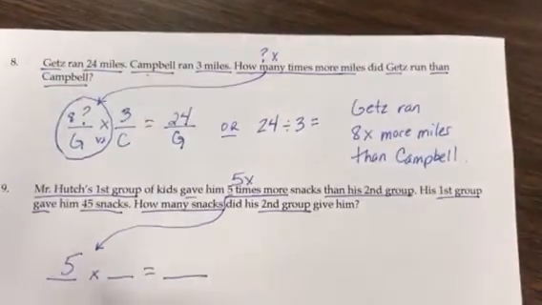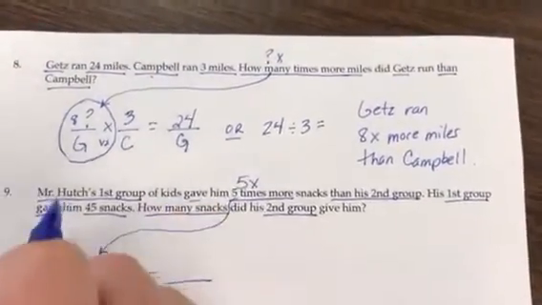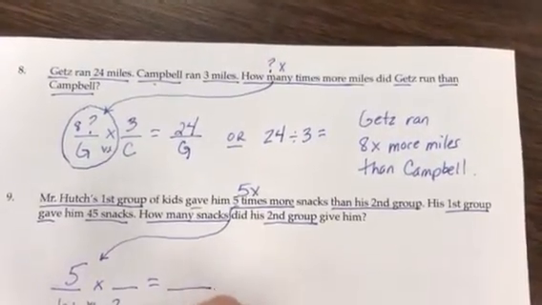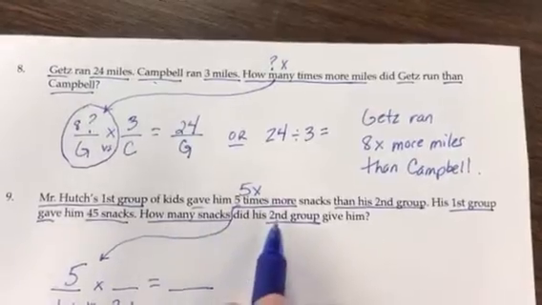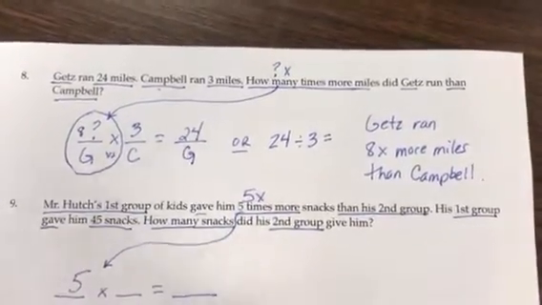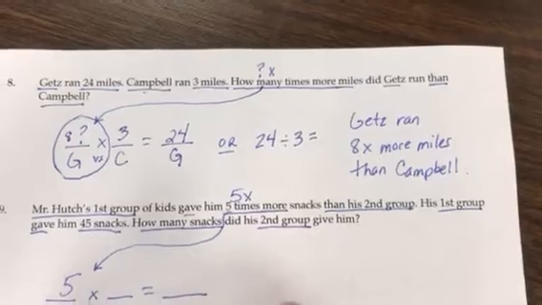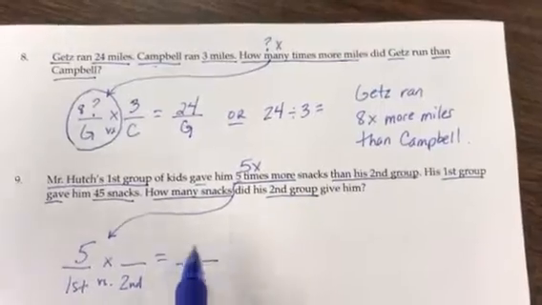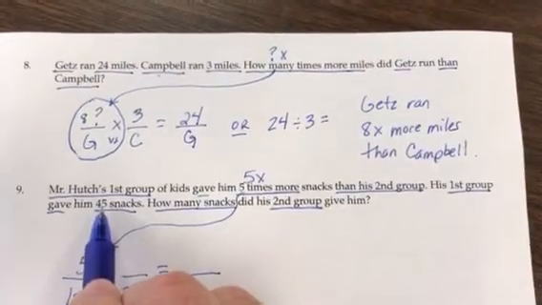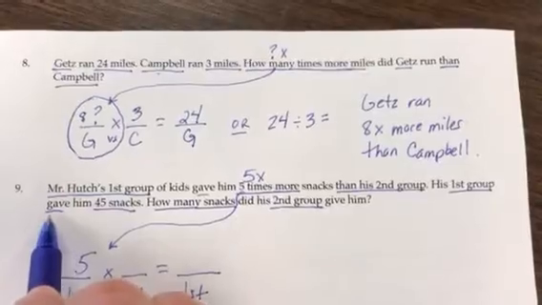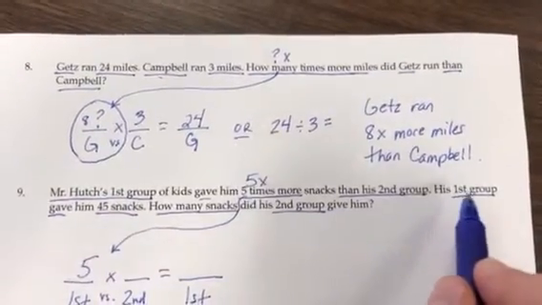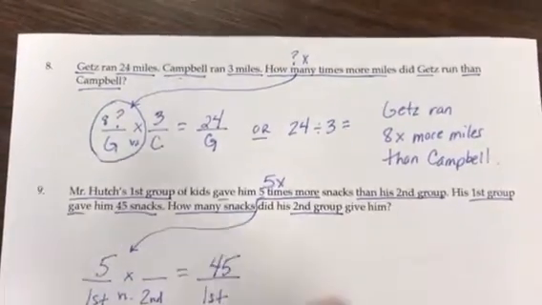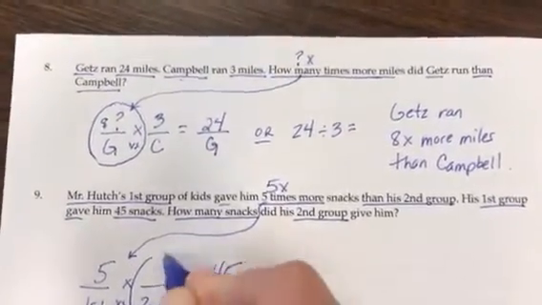All right, and now we're going to go ahead and label. So who is 5 times? The first group. And that's obviously versus the second group, because we can see right here. And first group's real number goes here. Now we go ahead and ask ourselves, what do we know, the second group or the first group? So let's find our other numbers. Here's 45 snacks, and we have to go back and read. Oh, right up here, his first group gave him 45 snacks. So there's the first group, and here's what I don't know.